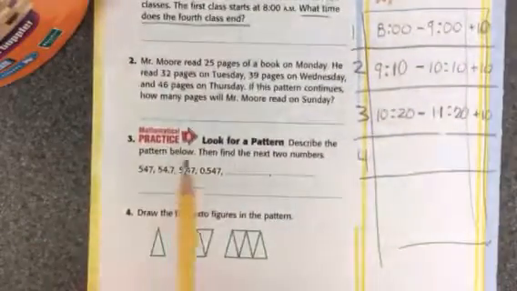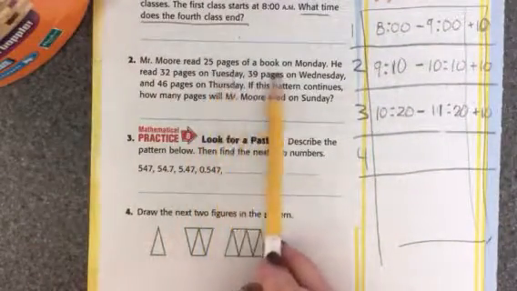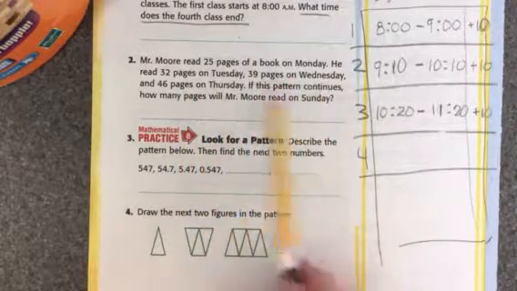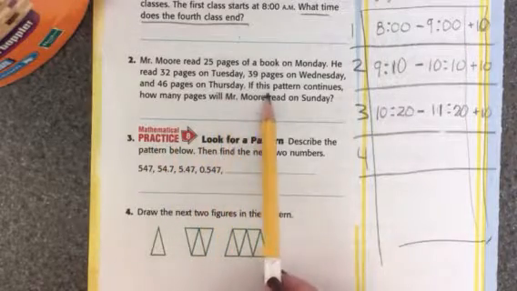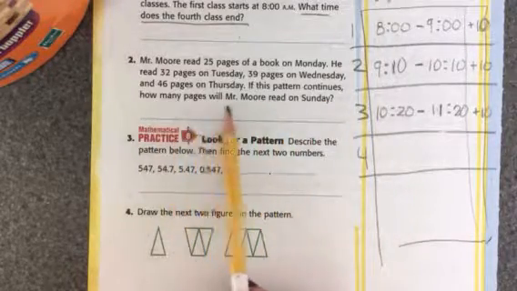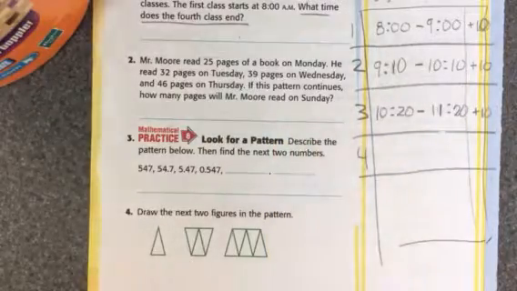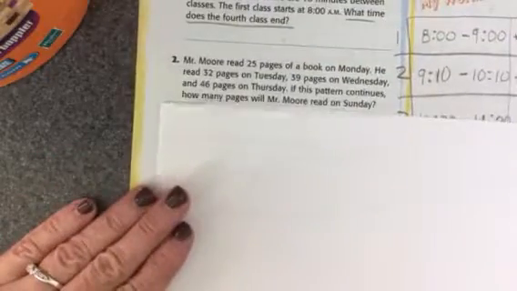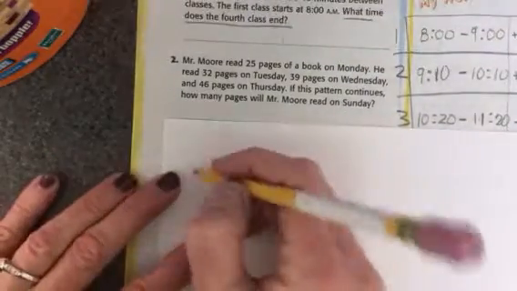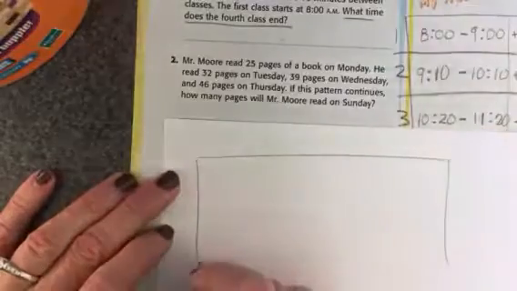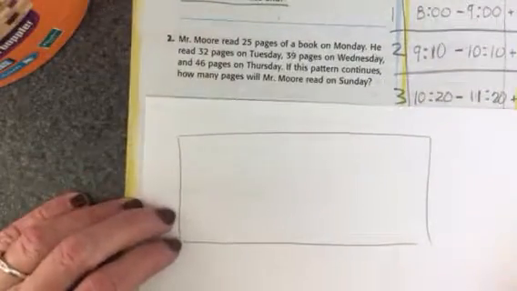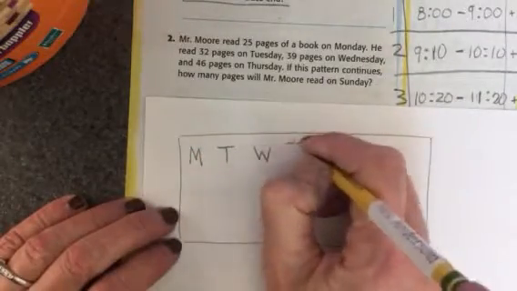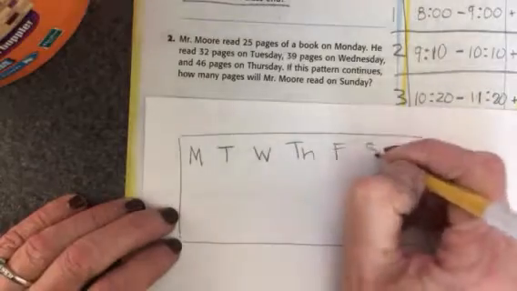All right, let's look at number 2. Mr. Moore read 25 pages of a book on Monday. He read 32 pages on Tuesday, 39 pages on Wednesday, and 46 pages on Thursday. If this pattern continues, how many pages will Mr. Moore read on Sunday? All right, I'm going to get another paper to make this chart. We did one just like this in class. So go ahead and work on it on your own if you want, or you can watch my example here. All right, so we have Monday, Tuesday, Wednesday, Thursday, Friday, Saturday, Sunday.